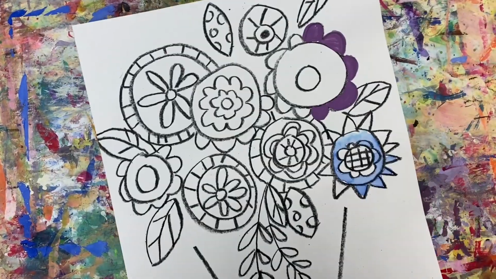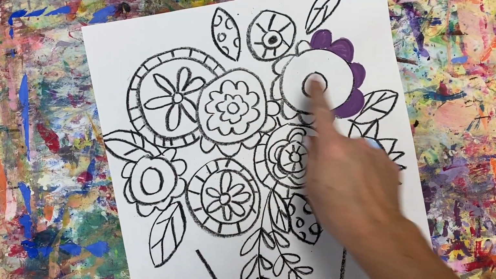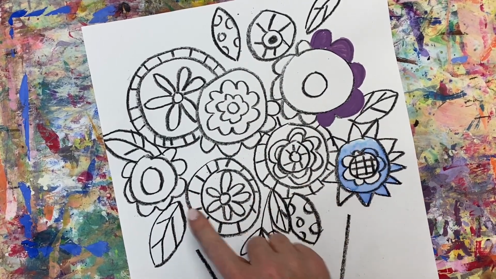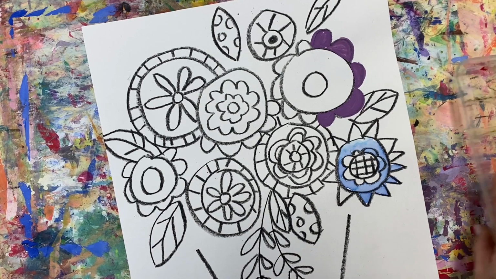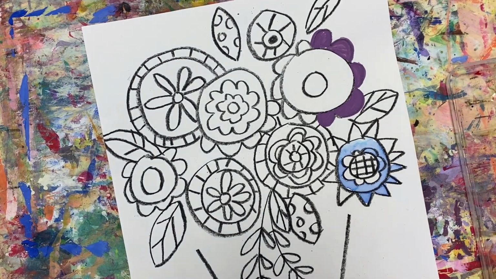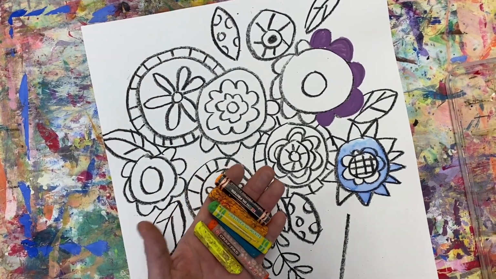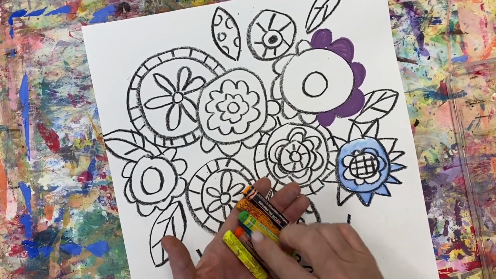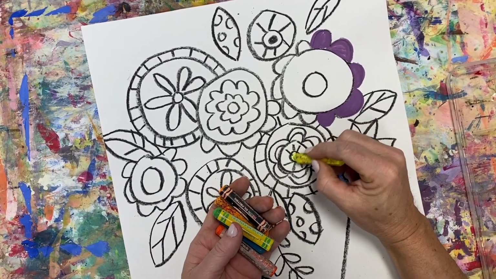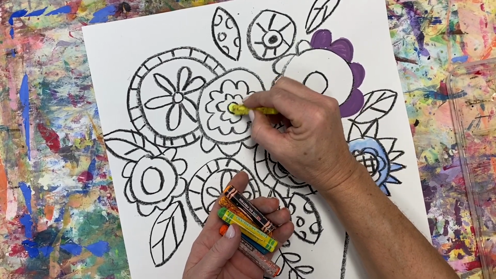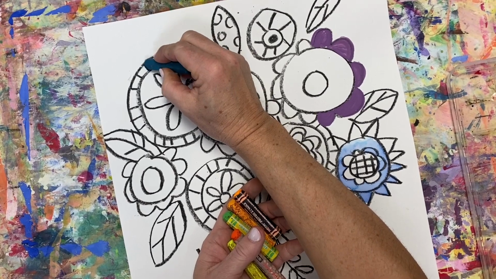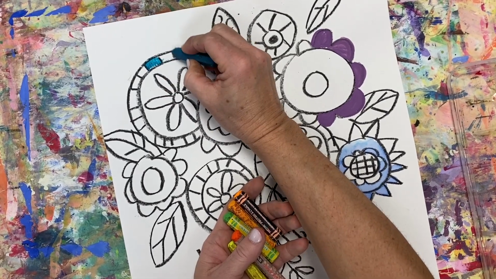My illustration, my drawing here, I'm going to focus on my flowers up here. You can see that I have all of my illustrations done in black crayon, and there's a handful of things that I can do. I can get some oil pastels, and I can fill in just a couple parts of my work. I can color in and make patterns.